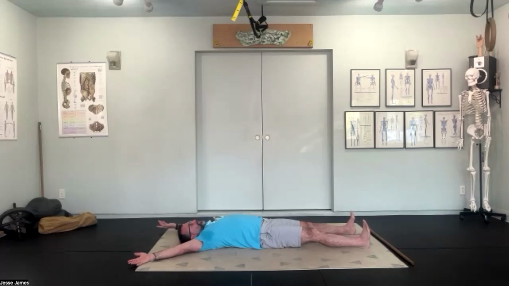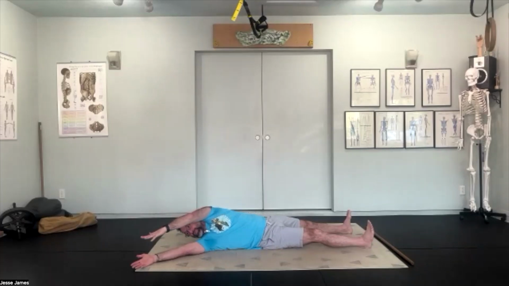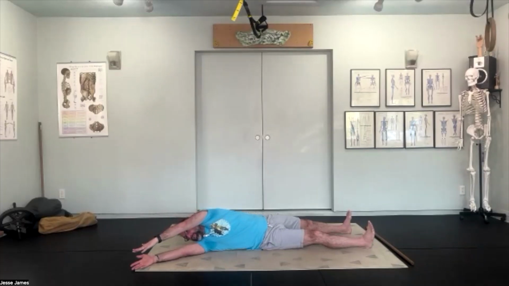From here, we're reaching with our arms. And so again, I want to go slow with our breath. So nice inhale breath into our crocodile. Exhale, we're lifting our head up and we are looking where we are reaching. When I'm going to reach out to the fingers of my other hand that are already out in place, I want to keep both heels in contact with the ground.